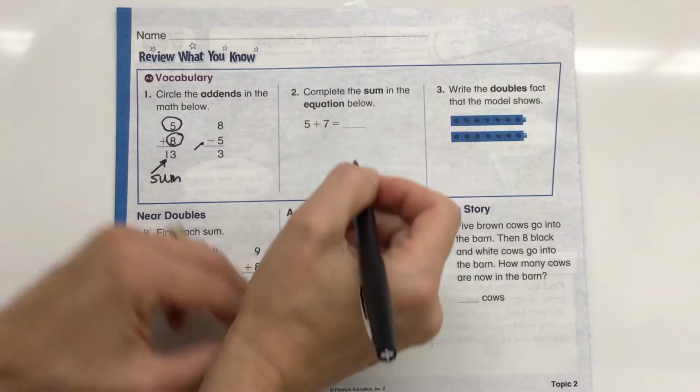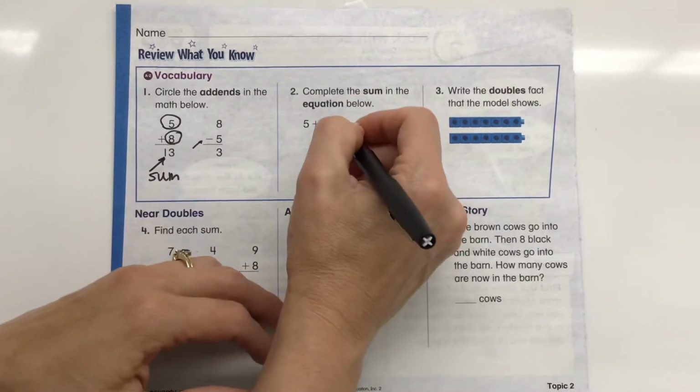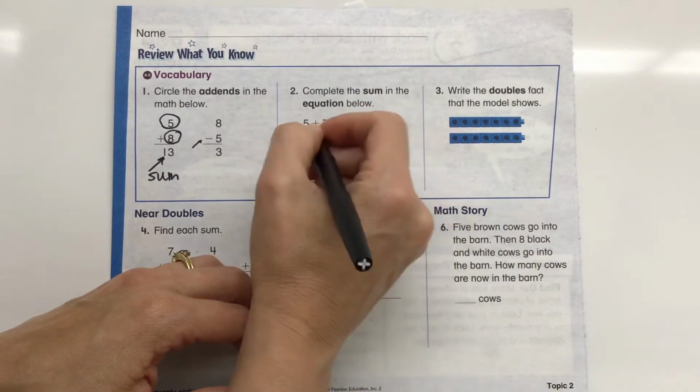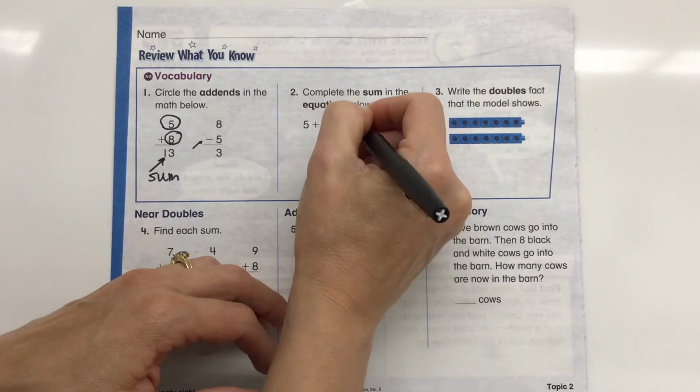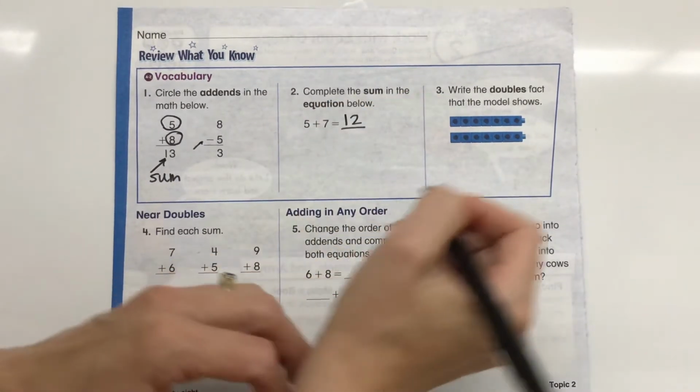Complete the sum in the equation below. The sum is the answer you get when you add. The equation is the math sentence. So 5 plus 7 equals 12, okay?